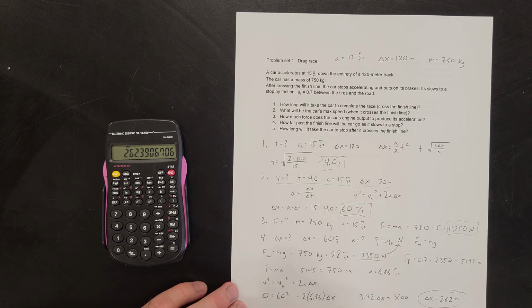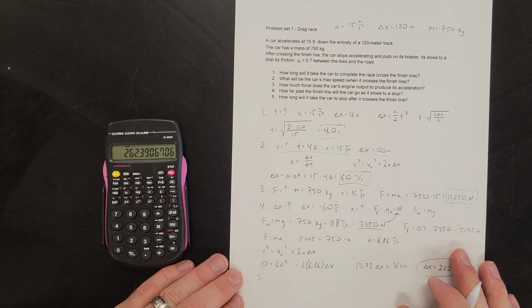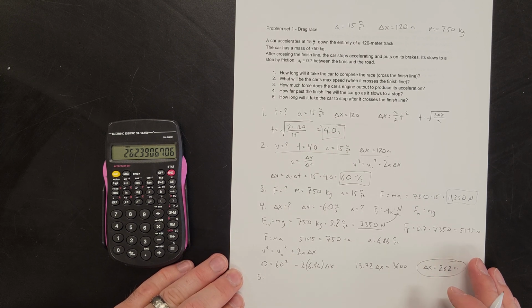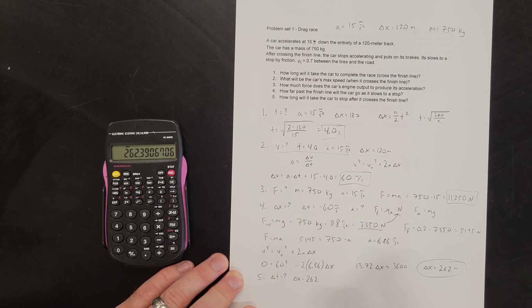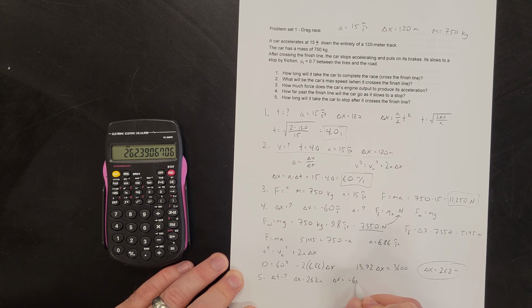Okay, number 5. How long will it take the car to stop after it crosses the finish line? We're looking for a delta t. The delta x is 262. The delta v is minus 60 because it slows down by 60 meters per second. And the a was negative 6.86.